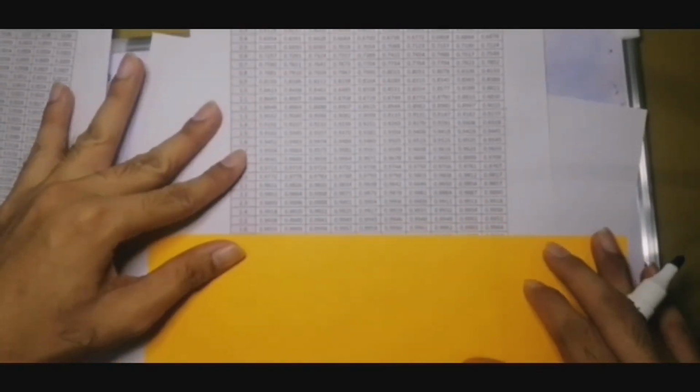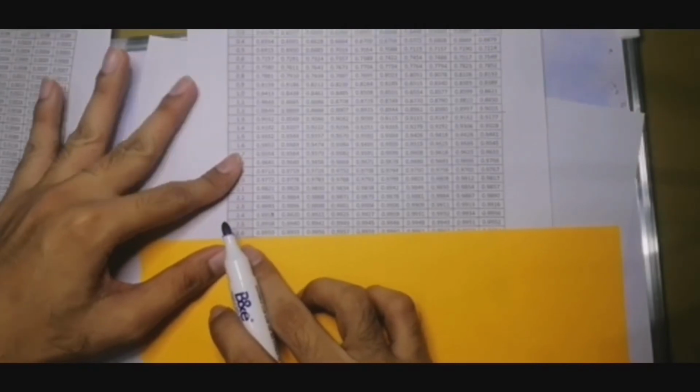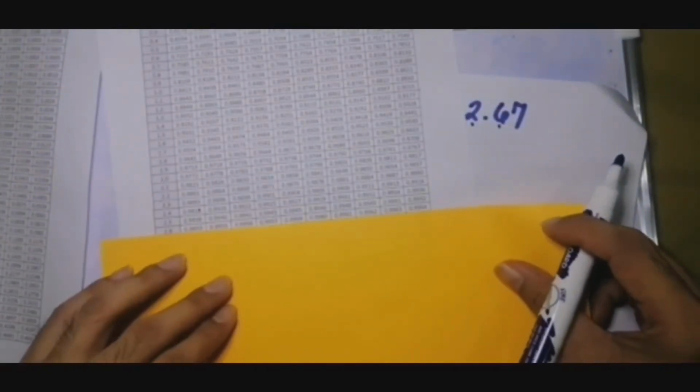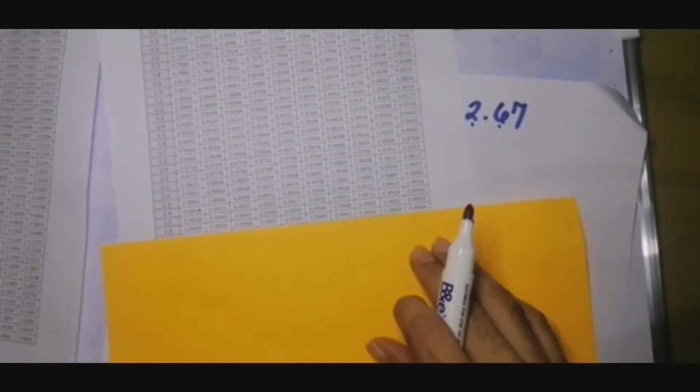So, saan pagkuha sa iyang area? So, unahon sa nimog tanaw ang 2.6. Asa man na siya dapit? Karon ang last digit diya kay 7. So, 2.6 diya.